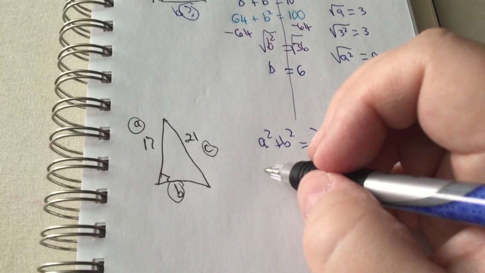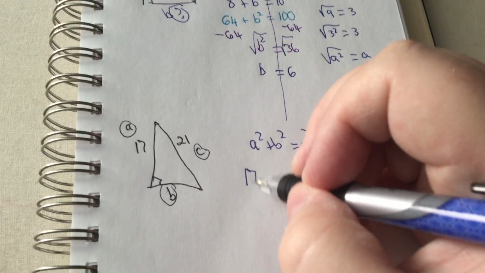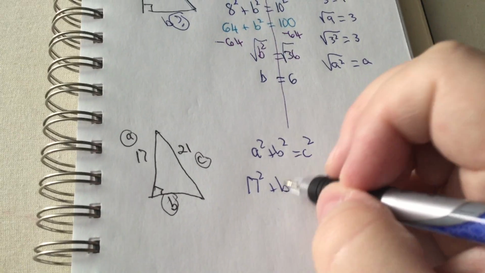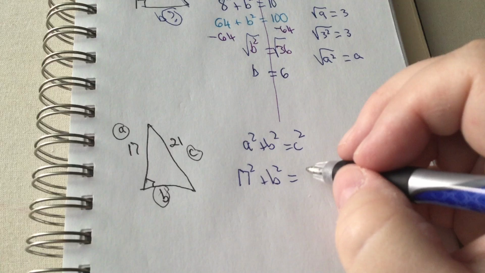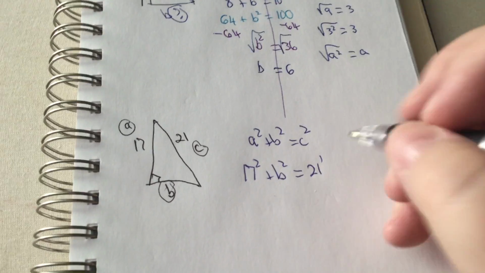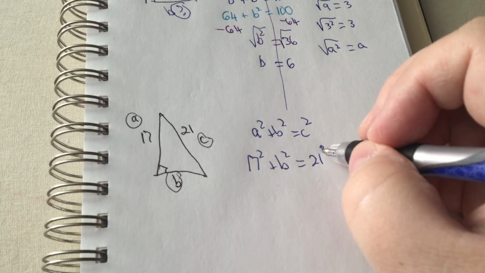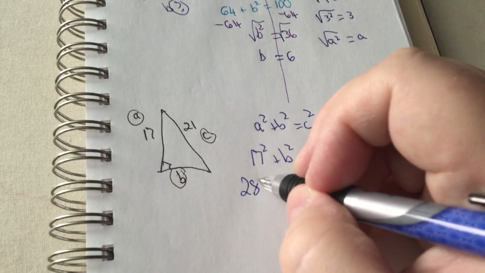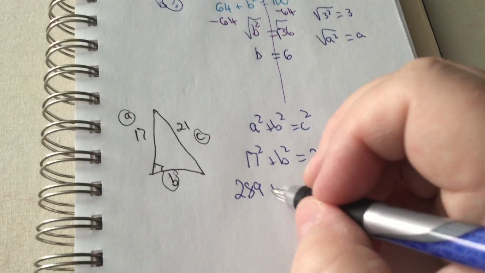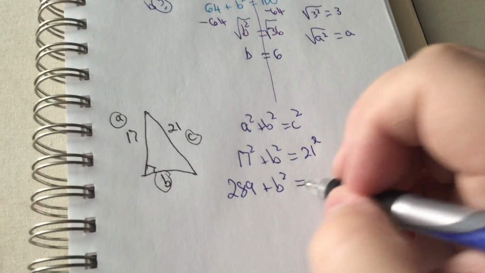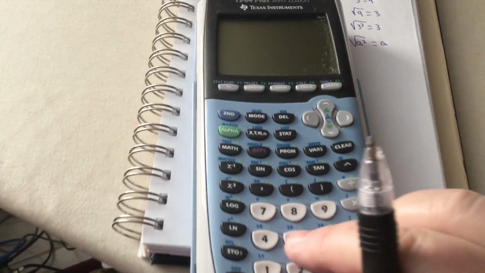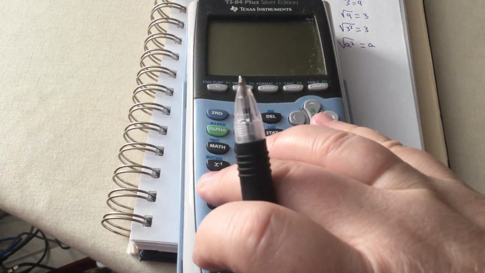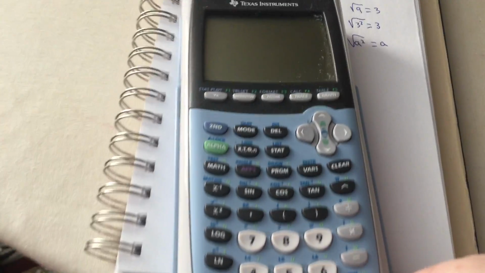All right, a squared plus b squared equals c squared. I have no idea what this is going to be. I really don't. 17 squared plus the thing that we don't know is equal to 21 squared. Not to the first power. What are you doing, Miss Hayes? There we go. 17 squared I know is 289 because I haven't memorized up to 20. But I don't know 21 squared. So let me pull up my handy dandy calculator. 21, second power, like that.